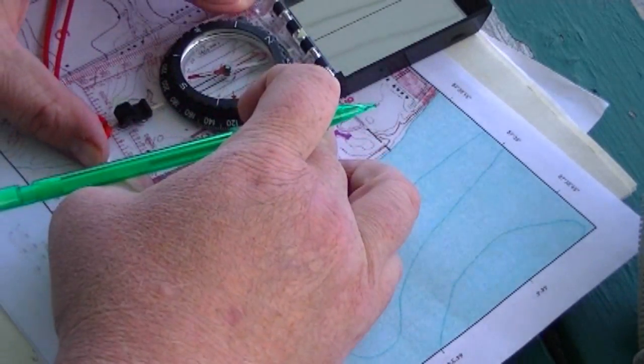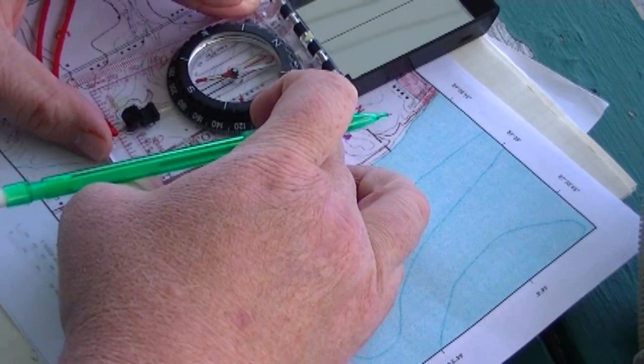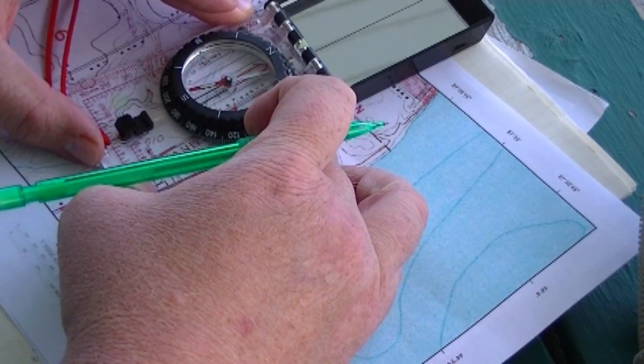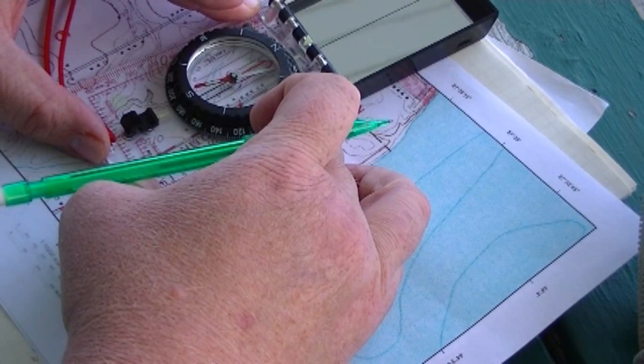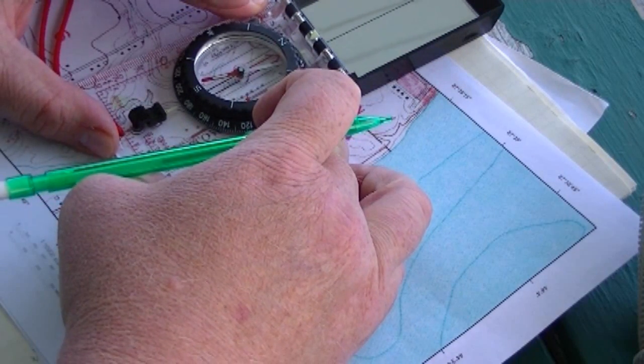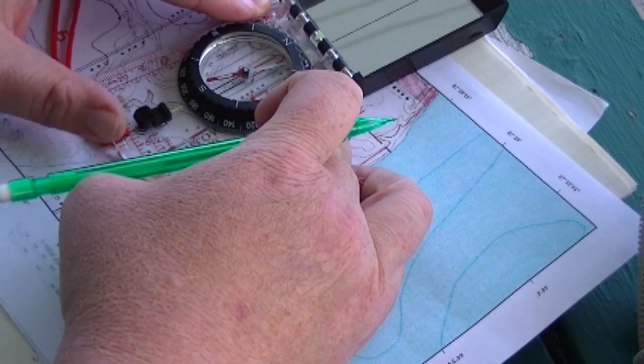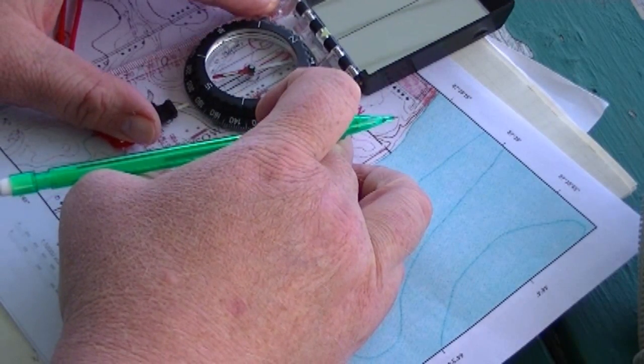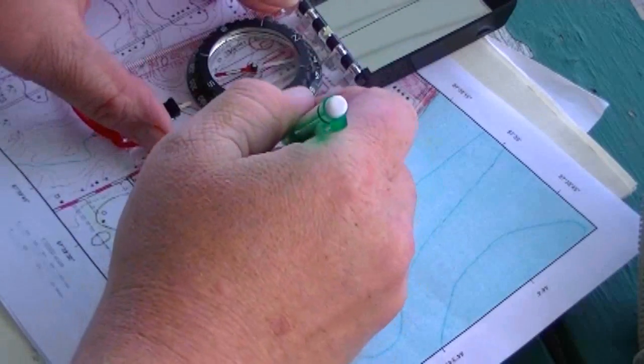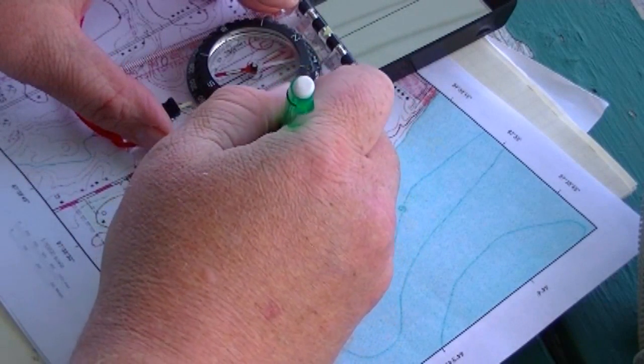Make sure that that's actually a valid reference. There we go. Making sure we get everything lined up as close as possible. Run a line down.